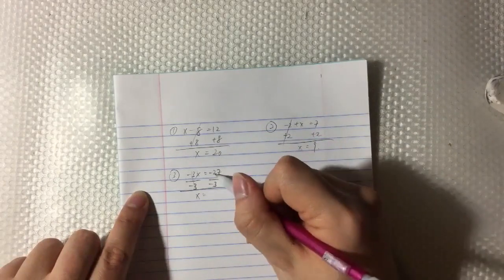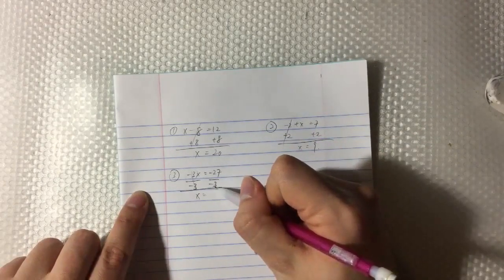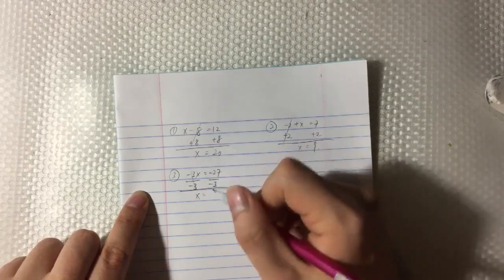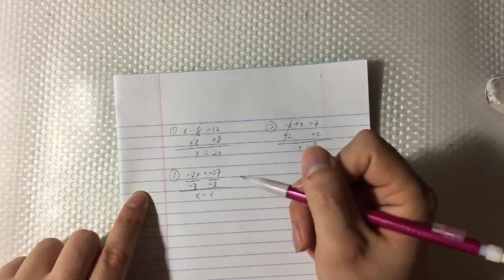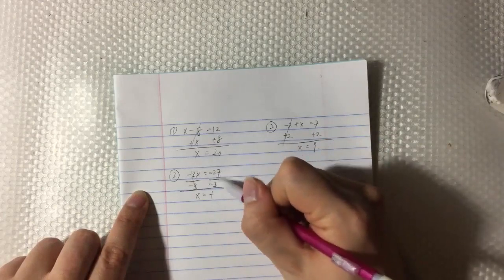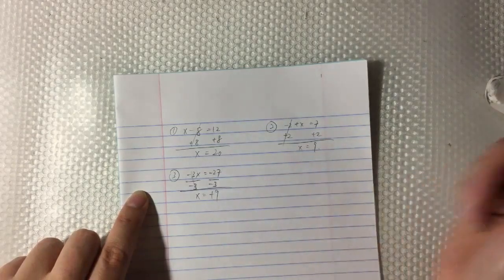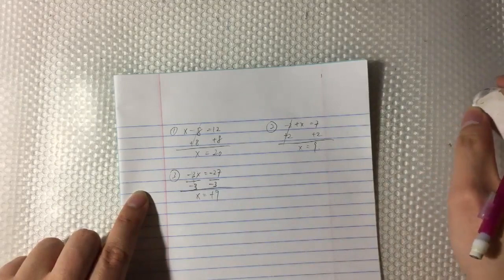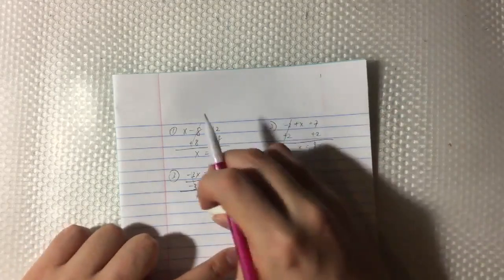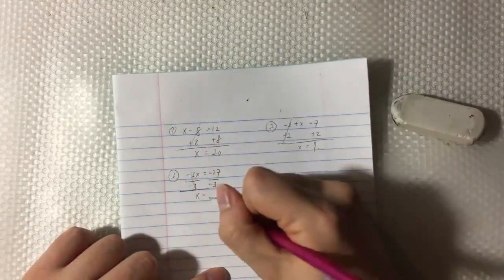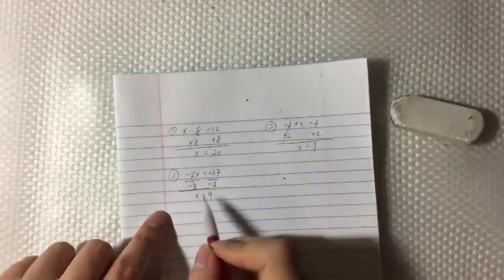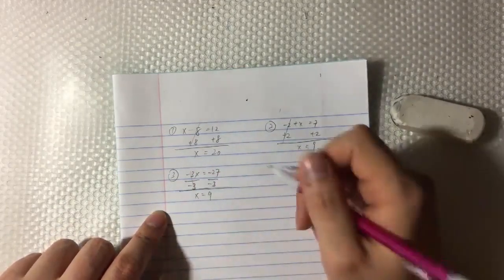Negative 27 divided by negative 3. Double negative is positive. 27 divided by 3 is 9. For the final answer, if the answer is positive 9, we don't write the positive sign. Simply write 9. Positive 9 is the same as 9.